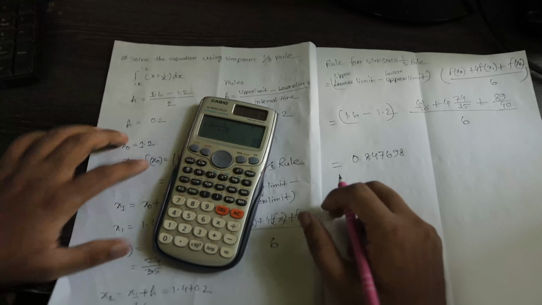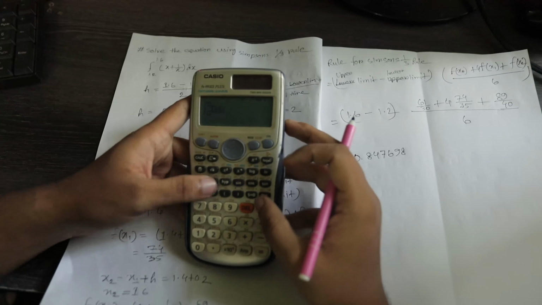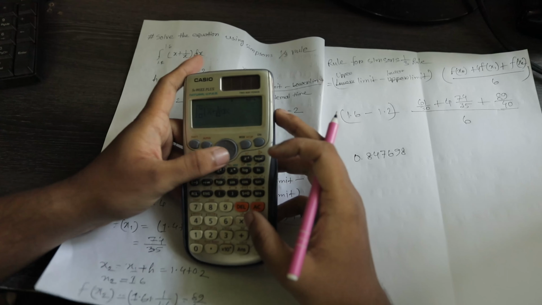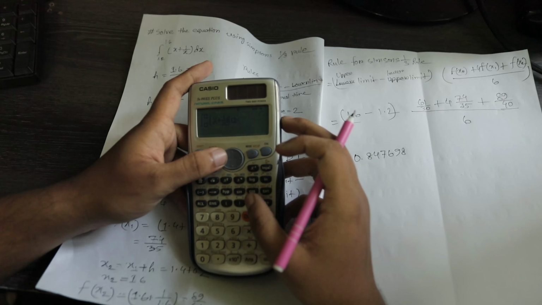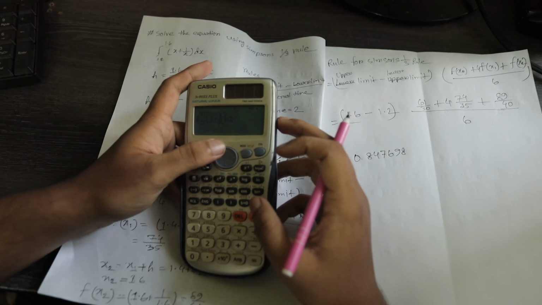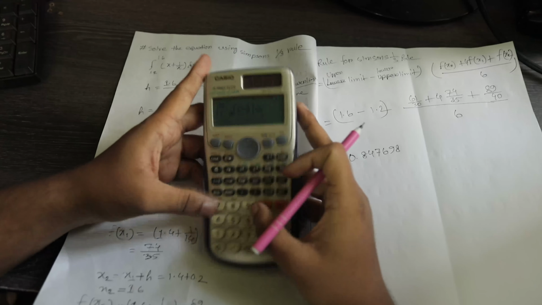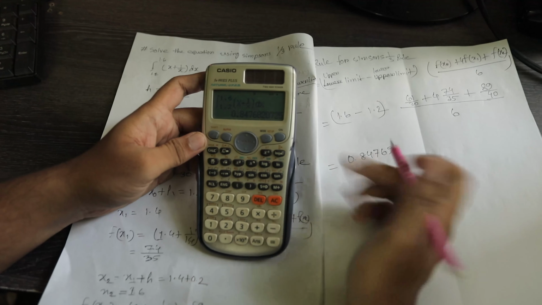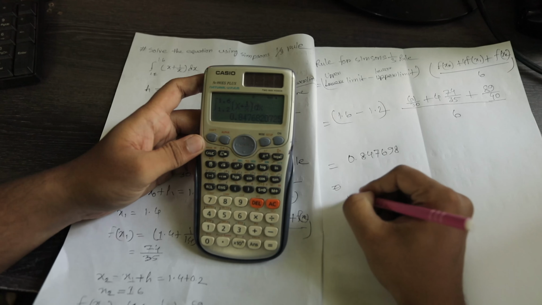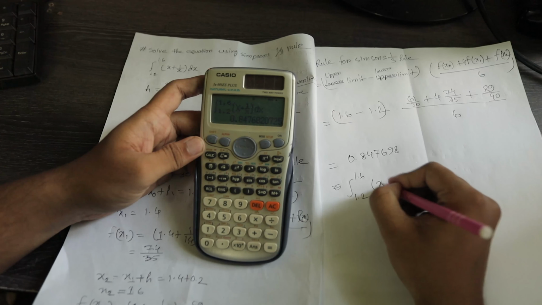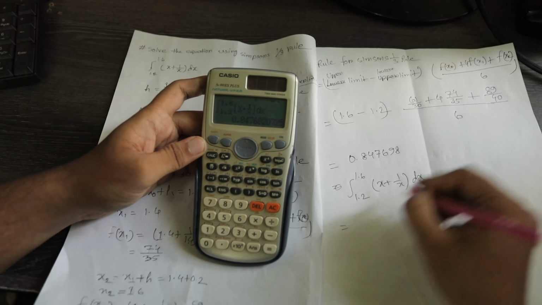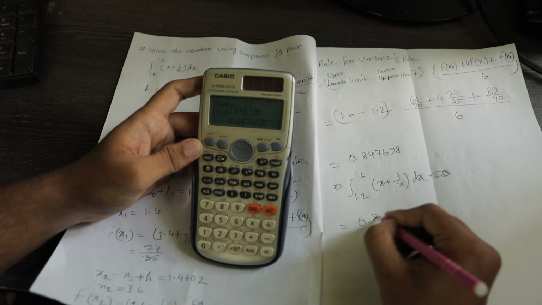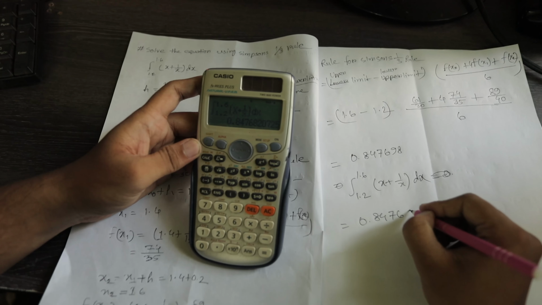If we solve it using our calculator, integration from 1.2 to 1.6 of x plus 1 by x dx, we get 0.847682.